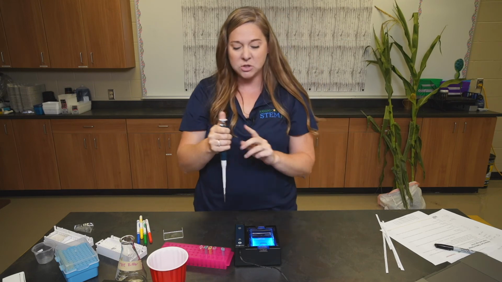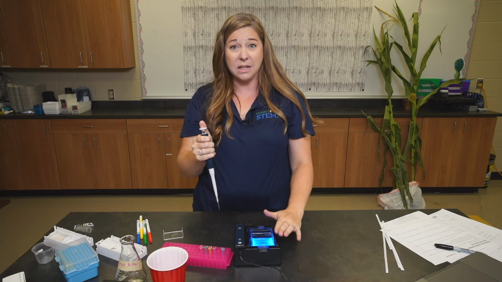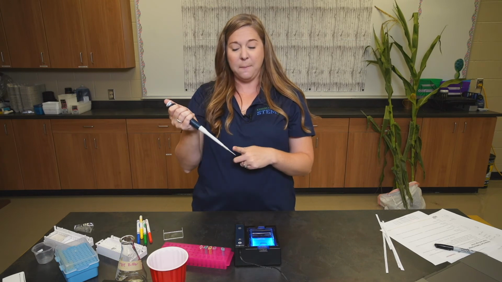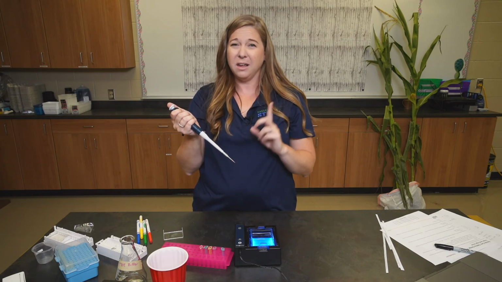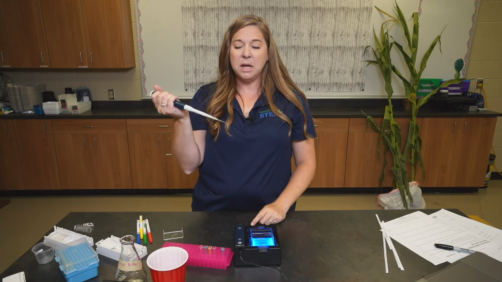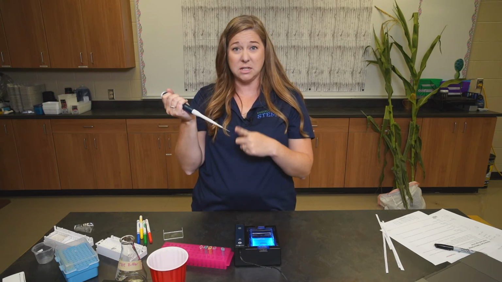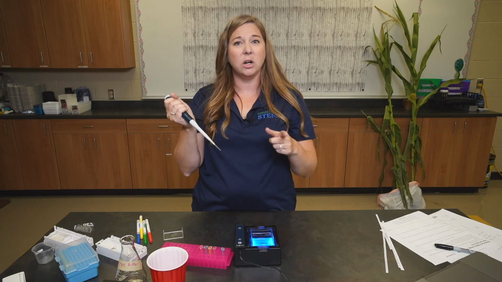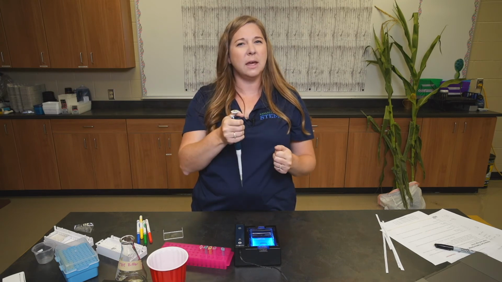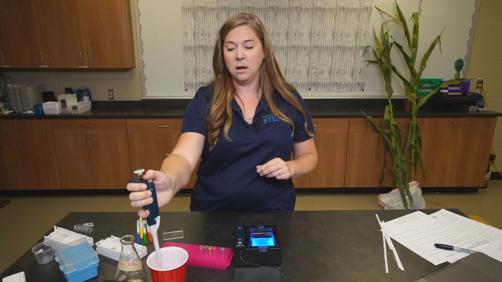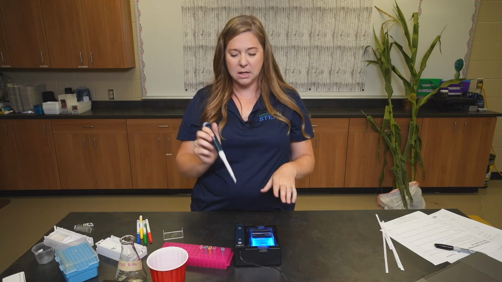If I release the plunger while it's still underneath the level of the liquid, it's going to suck all of that liquid back up into the micropipette tip. That's a no-no. So make sure when your students are done loading the sample, there should be nothing left in this tip. If there is, encourage them to do it again and make sure they hold that down in the same well. From here, I can go ahead and release this and load the rest of the 5 samples.